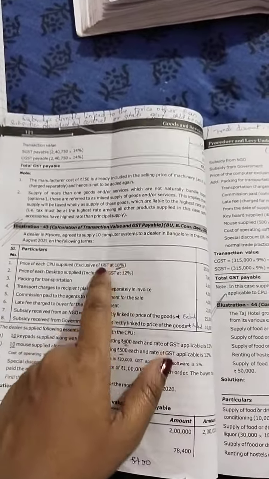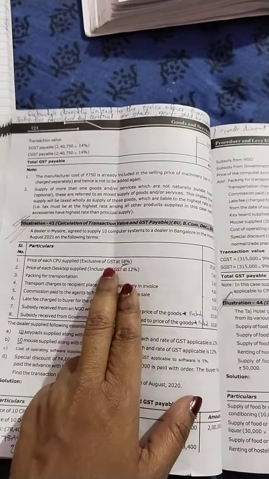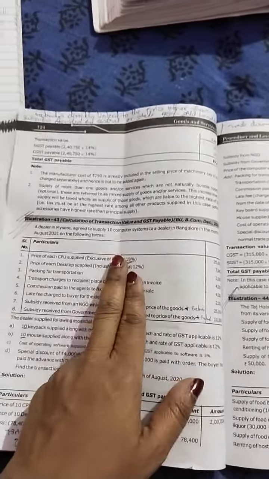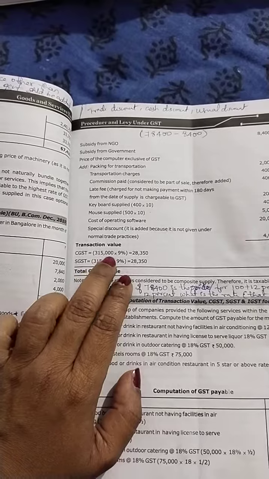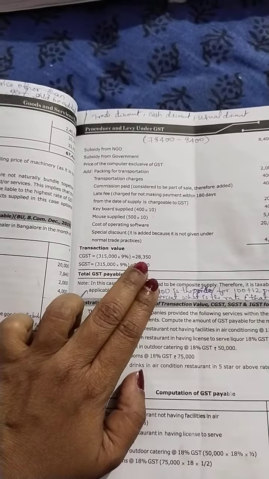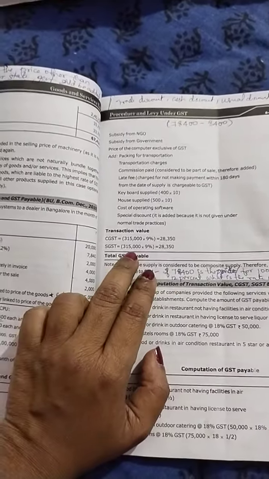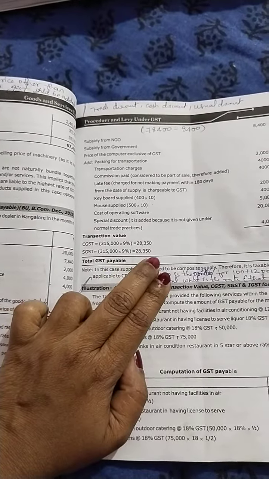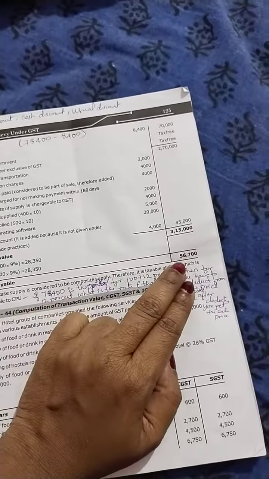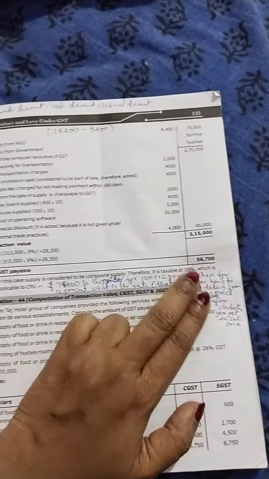But this is the only place where they mentioned the percentage of GST. So we'll take that into consideration and divide it into 2. So 3,15,000 into 9% will be 28,350, and then 3,15,000 into 9% is again 28,350. So your total GST payable will be 56,700.